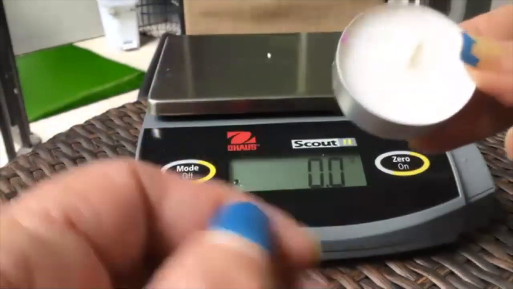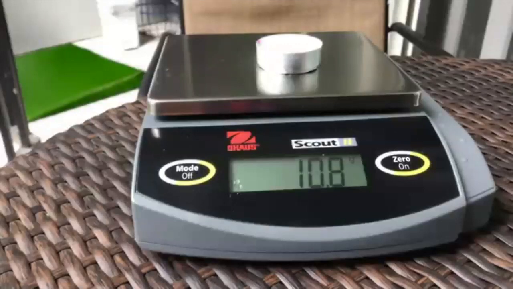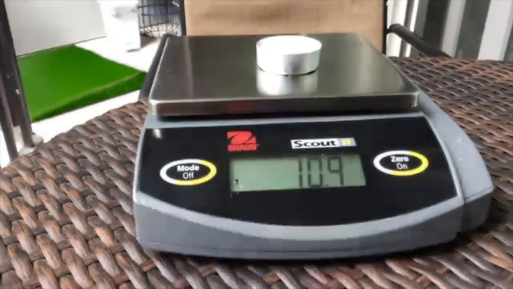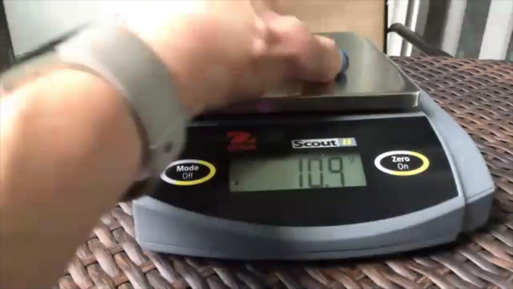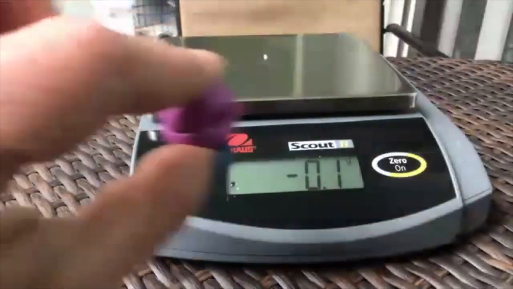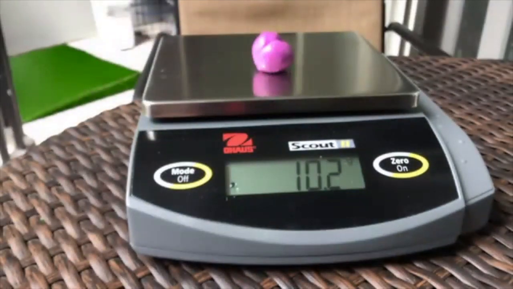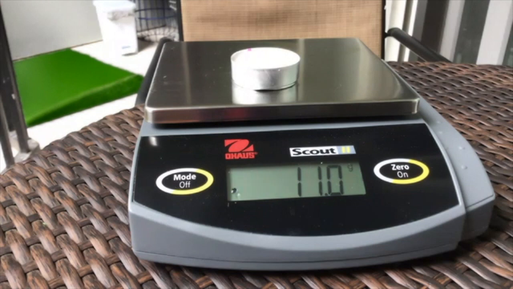So let's take the mass of the candle, which is larger, first. And it reads as 10.8 grams. So the larger candle, meaning the candle that has a larger volume, has a mass of 10.9 grams. Now let's take the mass of the clay, which had a slightly smaller volume, 10.2. So which one was heavier? So the candle has a higher mass.